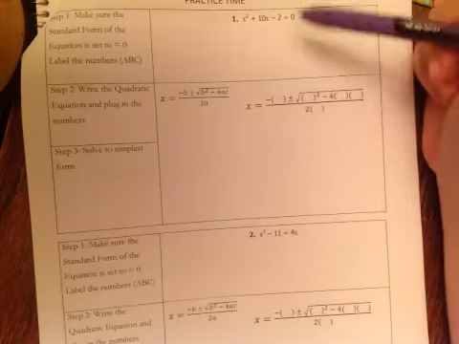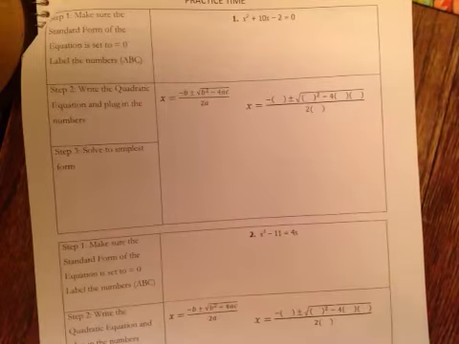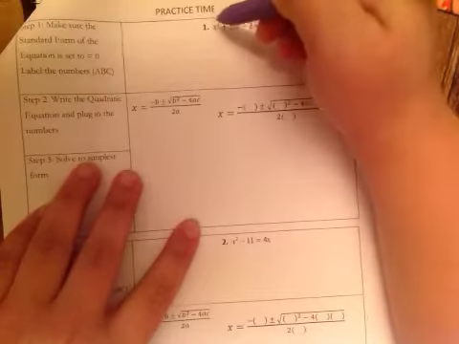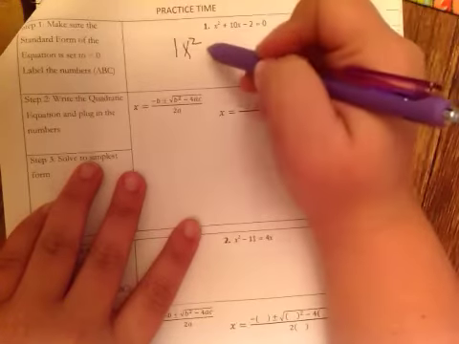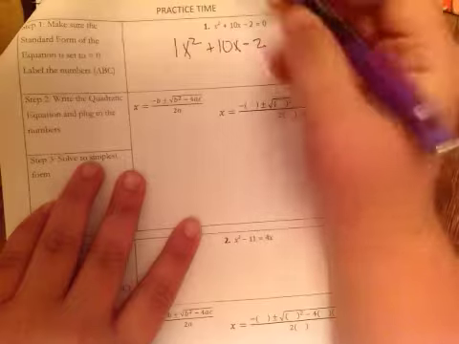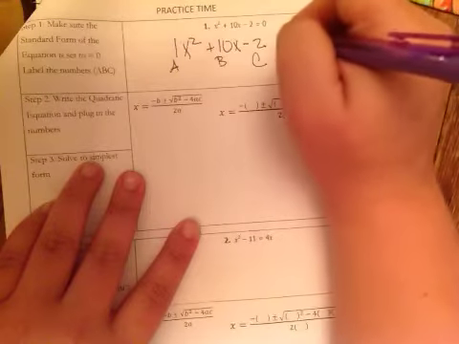Okay. All right, so here's our equation. So if you notice, we have a 1x squared. And notice I just put a 1 right there. Plus 10x minus 2. And I'm going to label A, B, and C. And of course it equals 0.